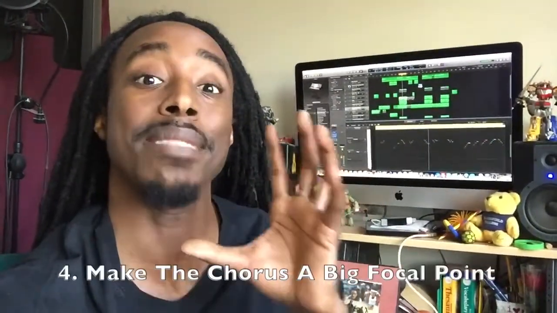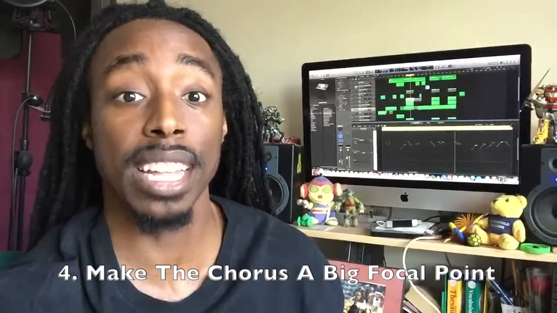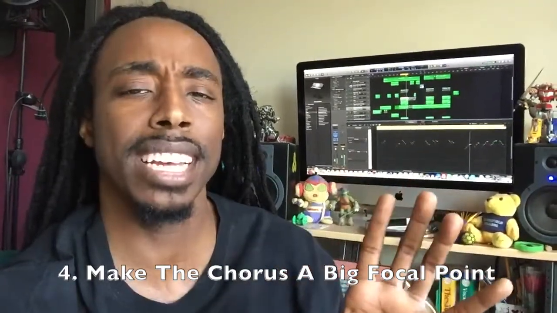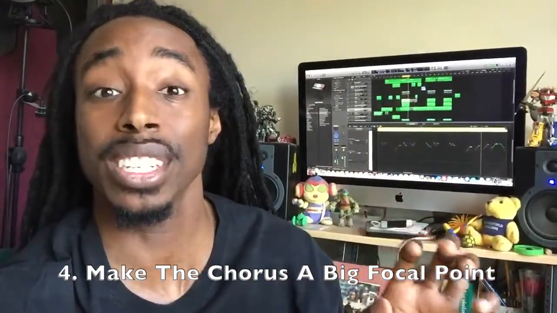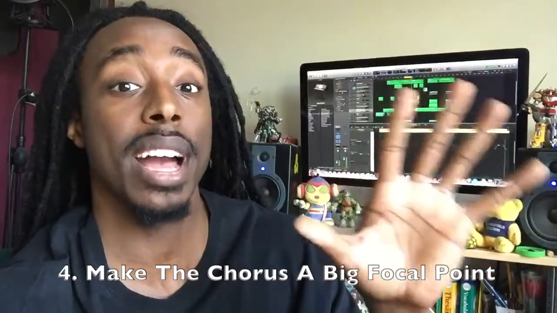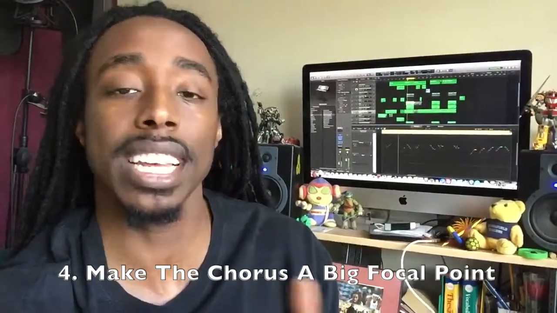Alright everybody, tip number 3. Make the chorus a big focal point of the song. As you saw, there was a build-up in that little pre-chorus section, and now the chorus is here. It's big, it's got chord progressions, it's got chord changes, even the beat changed up a bit, the instruments are at their high point, and the whole verse leading up to this point has led to this.